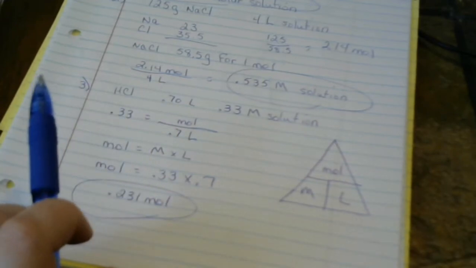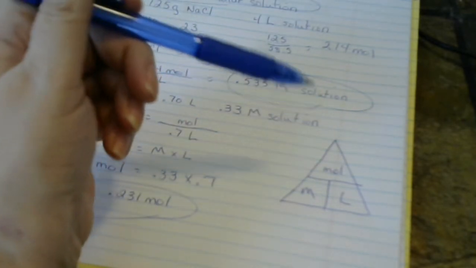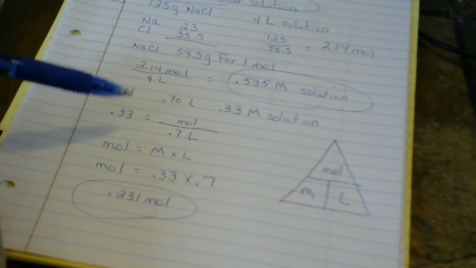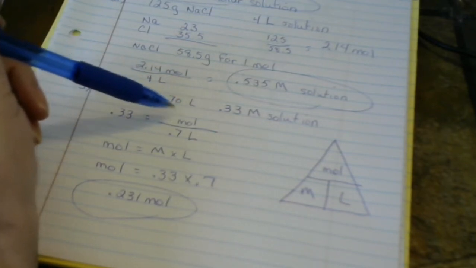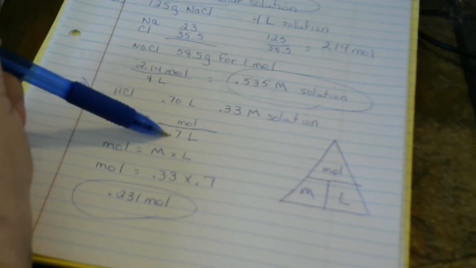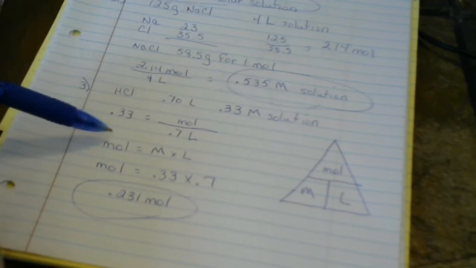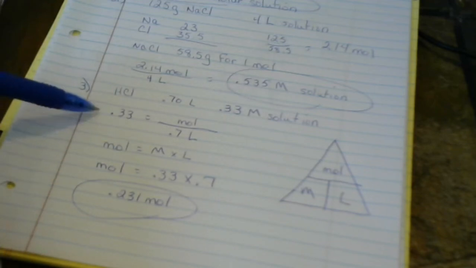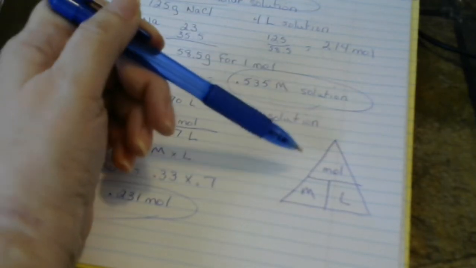I don't know if you've ever seen the triangle method for shifting around equations, but for this one, you have molarity is equal to moles over liters. So you can do it two ways. You can put it in like this and figure it out the algebra way, or you can use my shortcut, and not my shortcut. I got it from somebody else.